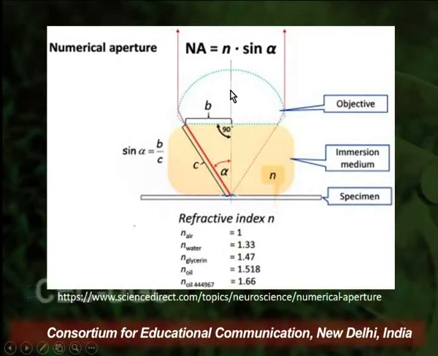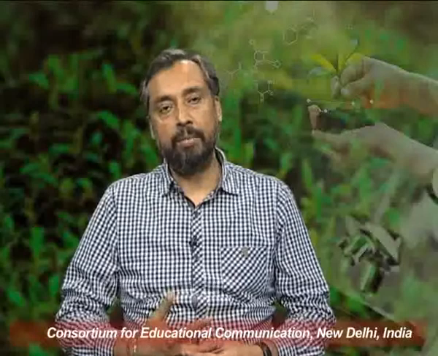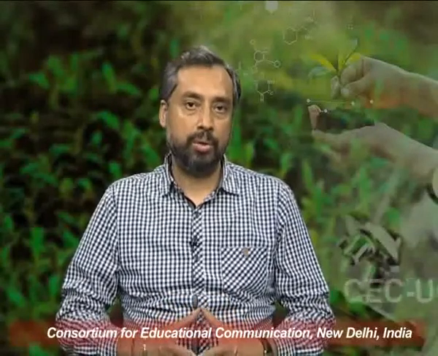Between the objective lens, here is your objective lens, and here is the plane of specimen, and between these the immersion media could be used. As we have already talked about, the higher the numerical aperture, the higher the resolution of any image would be. So let us try to understand what is a resolution.